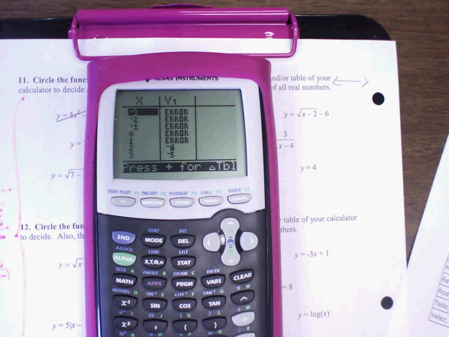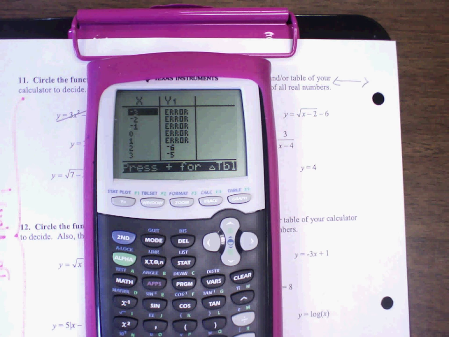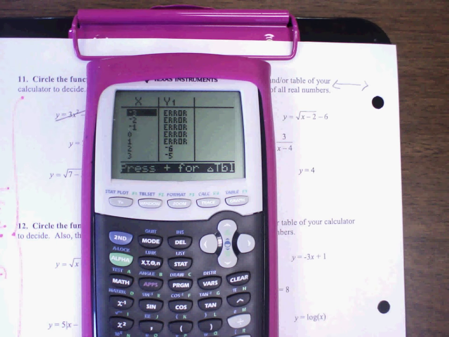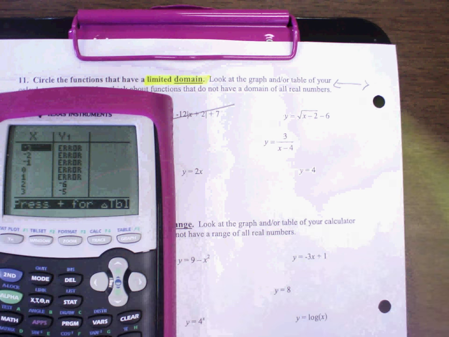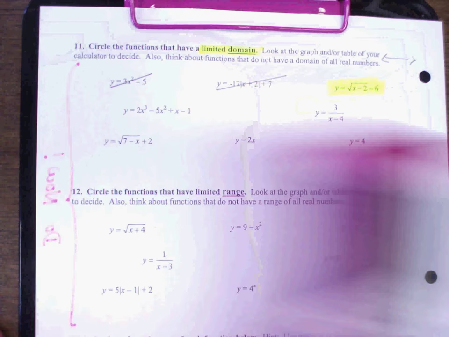All right, so this most definitely has a limited domain, right? That has a limited domain. Oh, is this going to have a limited domain? What cannot be x? 4, because 4 minus 4 is what? 0, so that has a limited domain, right?